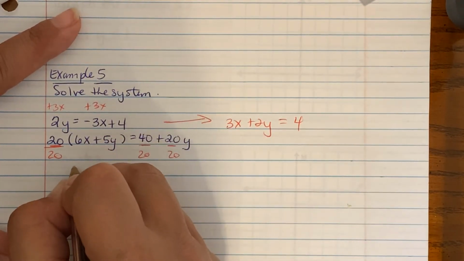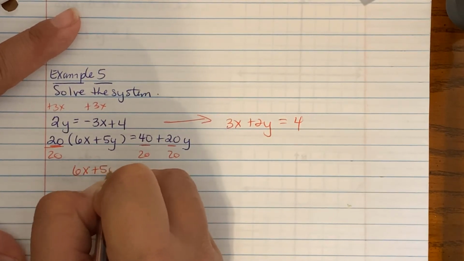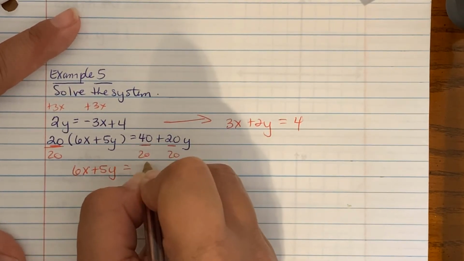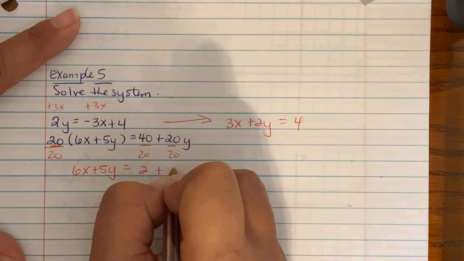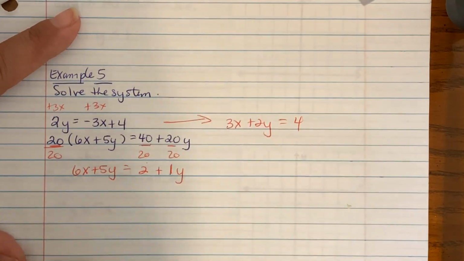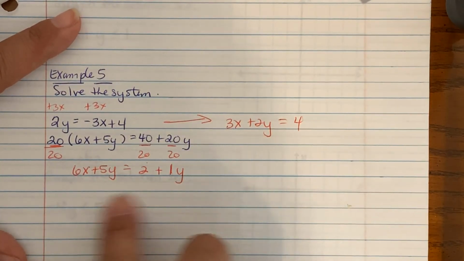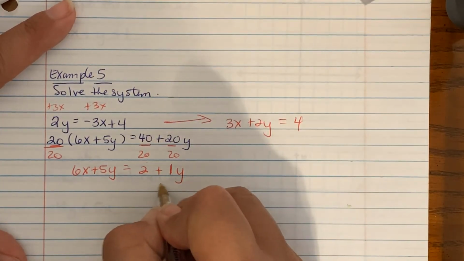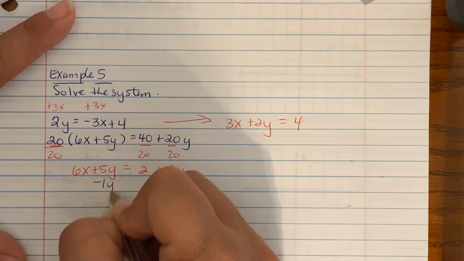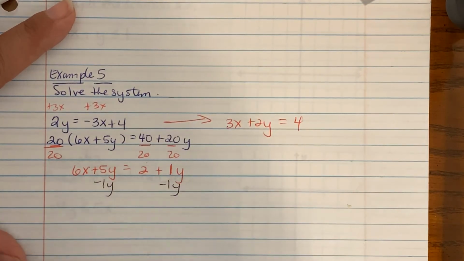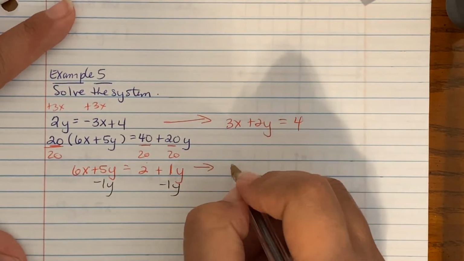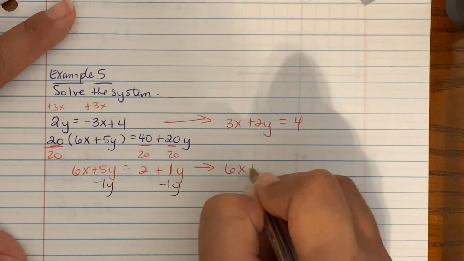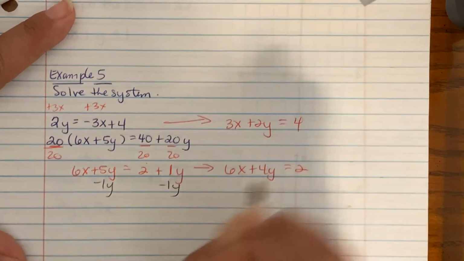So we become 6x plus 5y equals 40 divided by 20 is a 2. 20 and 20 cancel out, leaving you a 1 with a y. So now I'm almost semi to standard form. I'm going to subtract the 1y back. So now we become 6x plus 4y equaling 2.